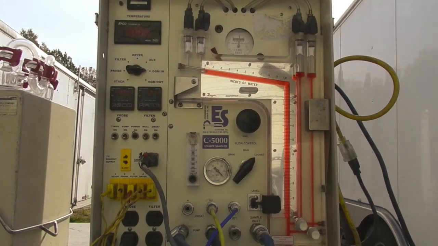Different regulations require different volumes of gas to be collected for a test run to be valid. For example, the boiler MACT testing of particulate requires that we collect at least 2 standard cubic meters of dry gas for test results to be valid.